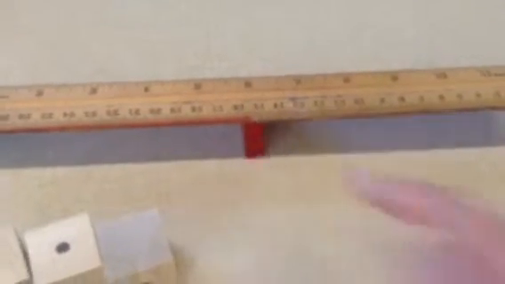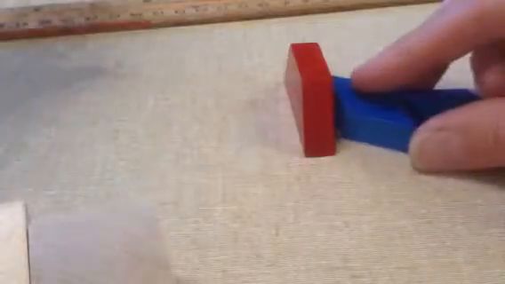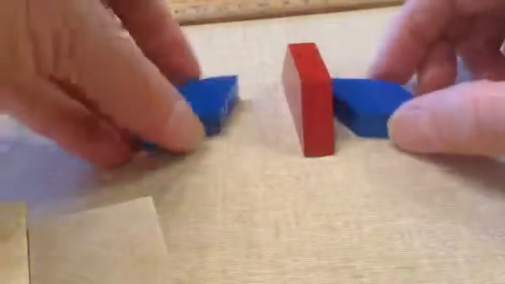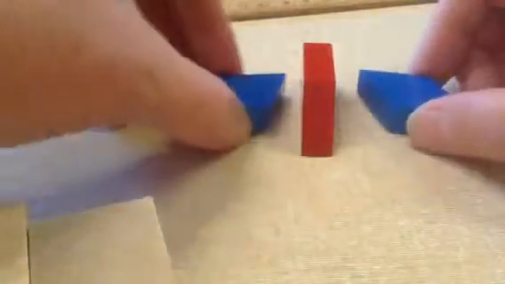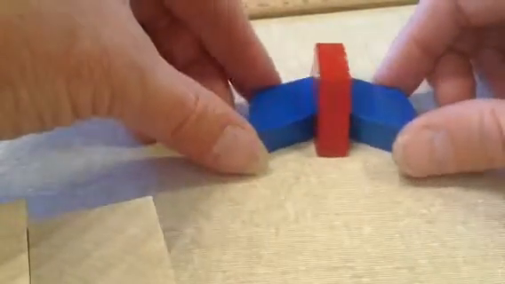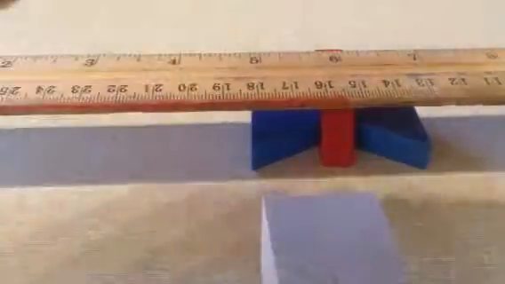Now, to provide a little more support, I recommend putting some pattern blocks on each side of this trapezoid here. It doesn't matter what type. These happen to be a rhombus and another rhombus, rhombi. But I'm going to give it a little bit more support there. Then we'll put this back on. Okay, so again, your first task, place these anywhere you want.